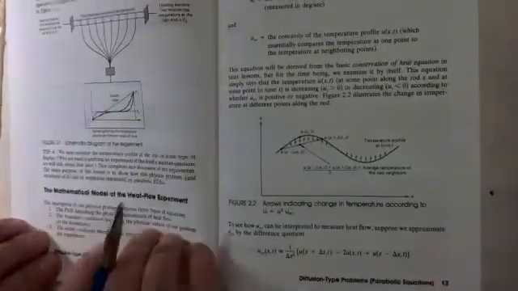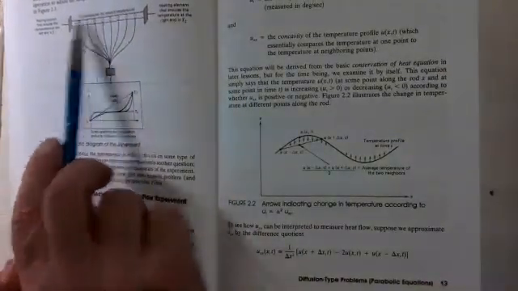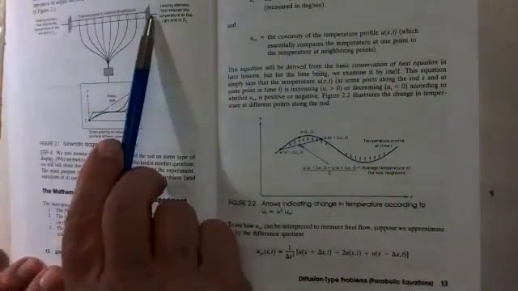Again, if you look at the book, the pictures are well drawn, obviously, because it's a book. So from the text, here's our rod of length L. This is the left end, this is the right end.